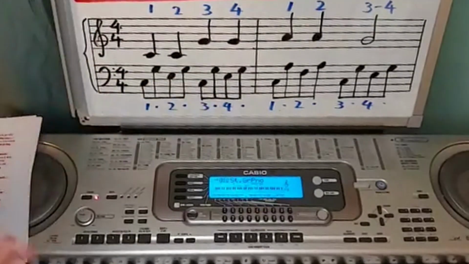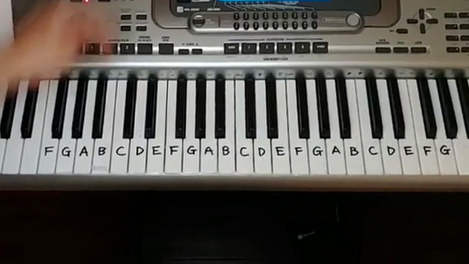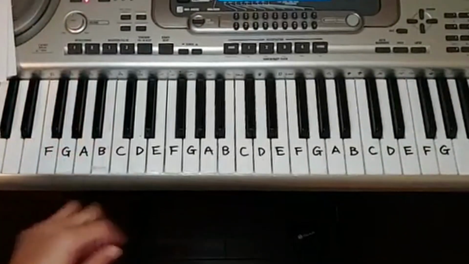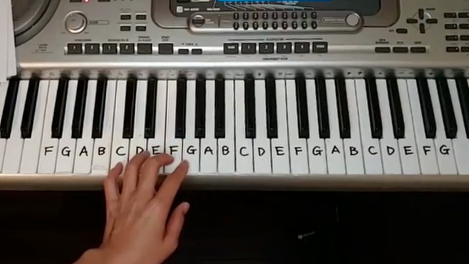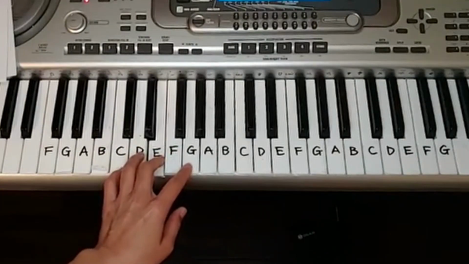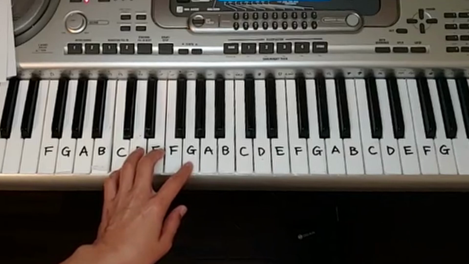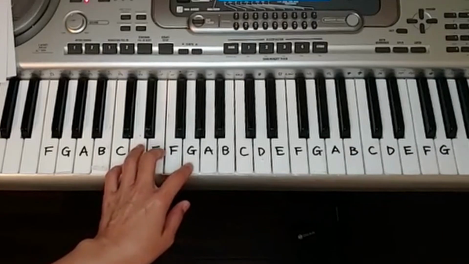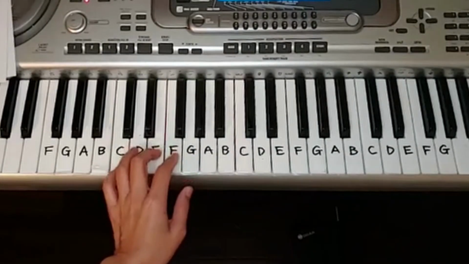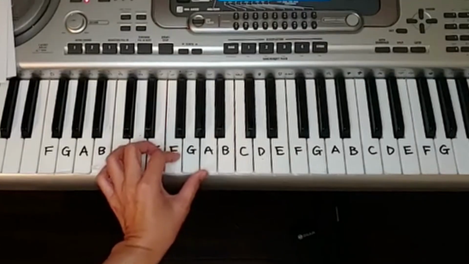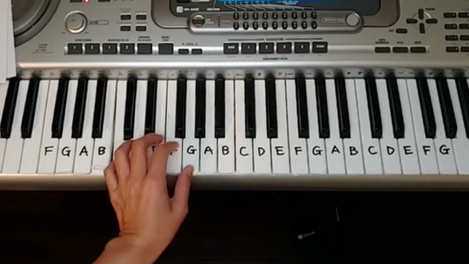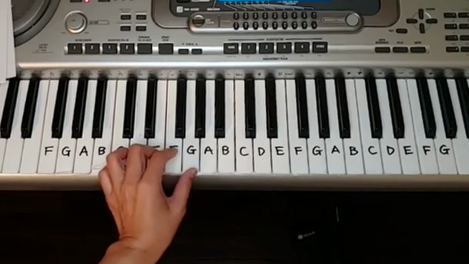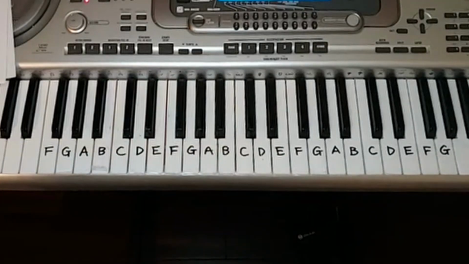Now that you know the beat, now you find it on the keys. If you read the bass notes, it goes like this: C, G, E, G, C, G, E, G. And then the next one is C, A, F, A, C, G, E, G. So now you know which notes to play.